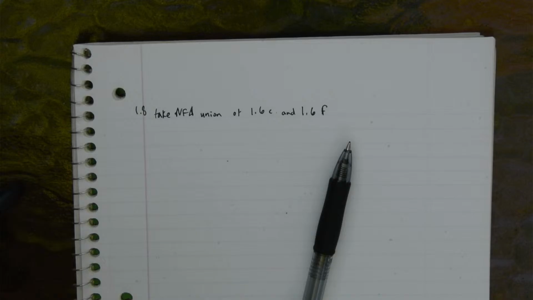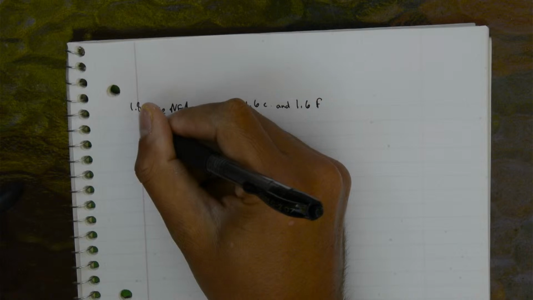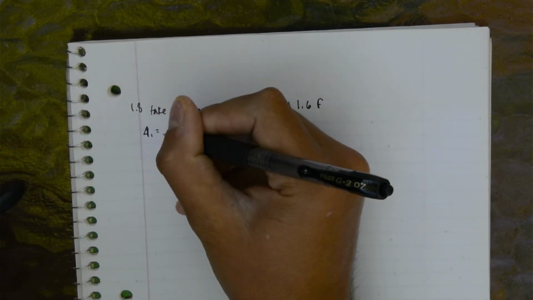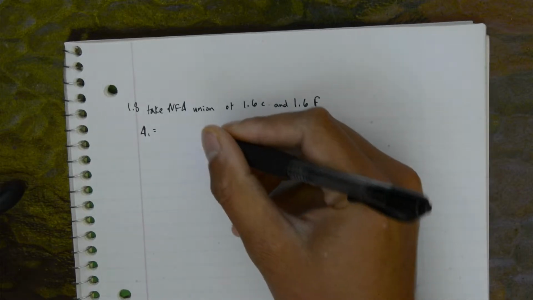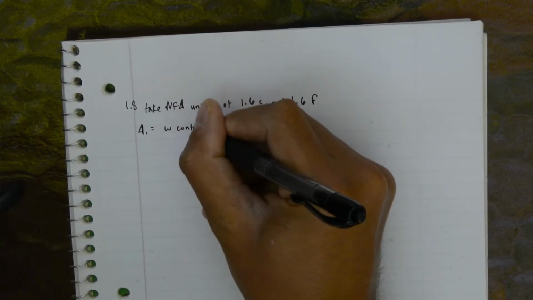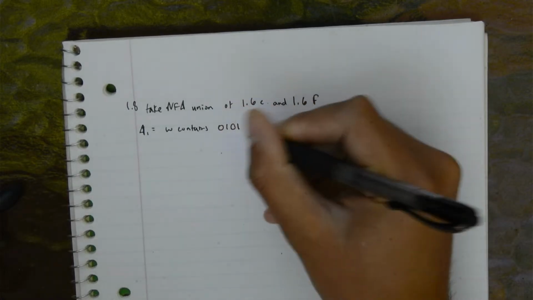All right. So we're going to take the union of 1.6C and 1.6F. So A1 is equal to 1.6C. W contains 0, 1, 0, 1.